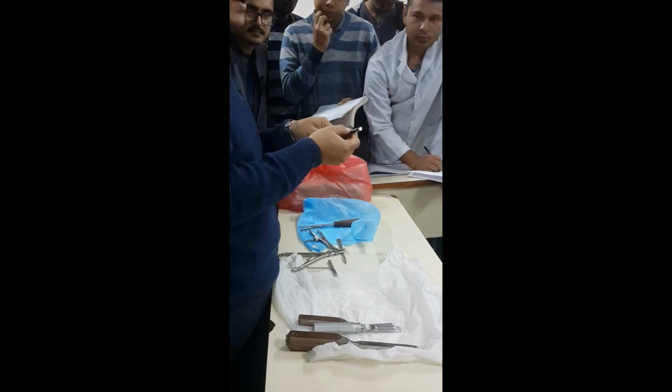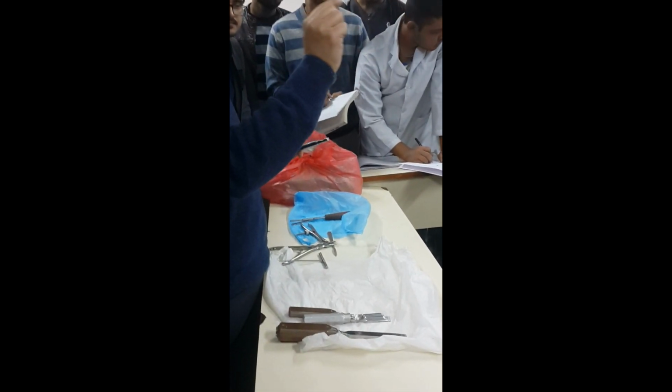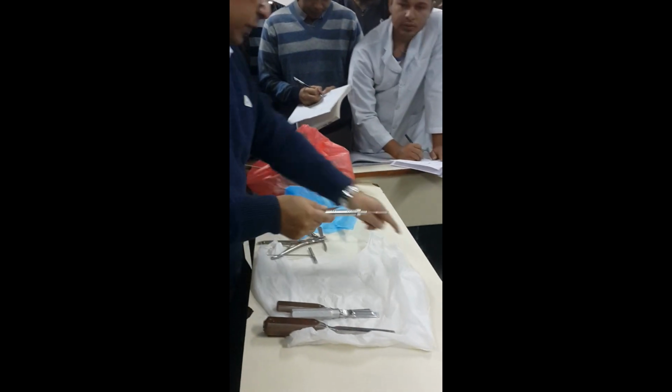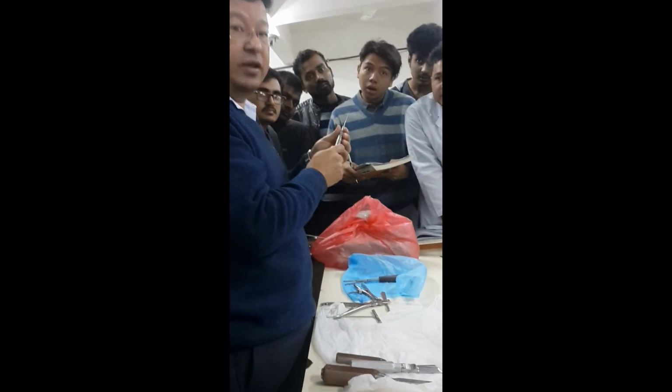Whatever reading you get here, that length will give you the length of the screw. So you have made a hole here. You go inside and hook on the other side of the bone. You go to the surface of the bone, and whatever reading you get here will be the screw length. The depth gauge is used to determine the screw length.